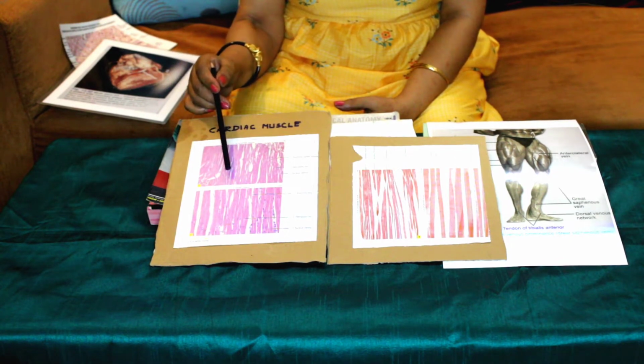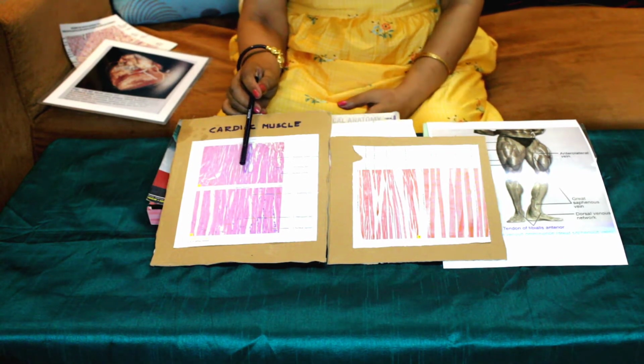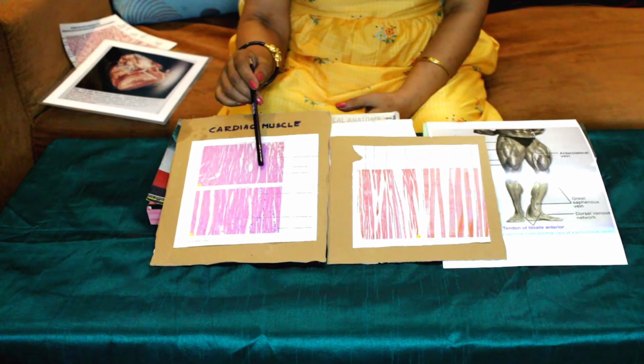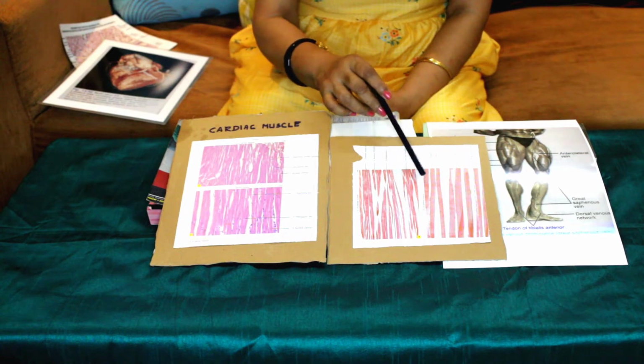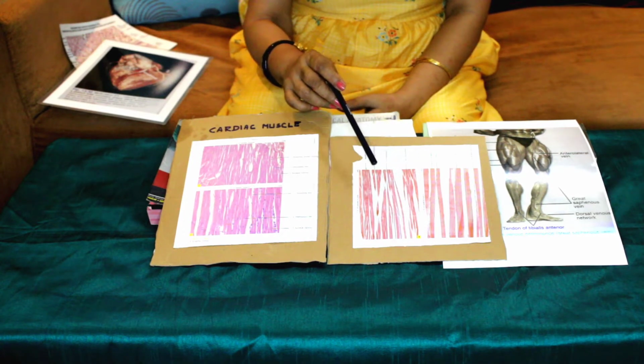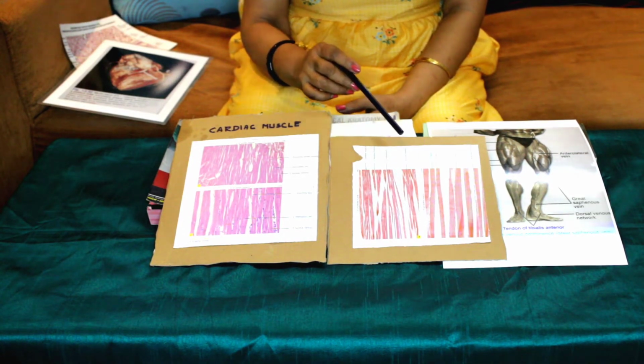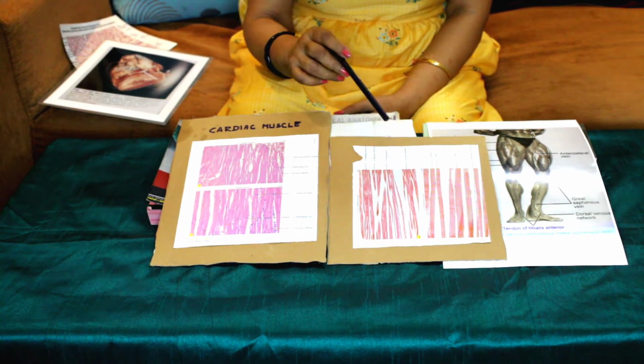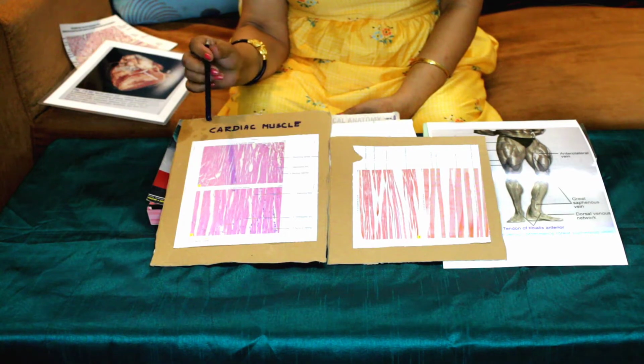So this is the characteristic feature of the cardiac muscle. The skeletal muscle actually fatigues if it works in such a way, so you require rest after some work.